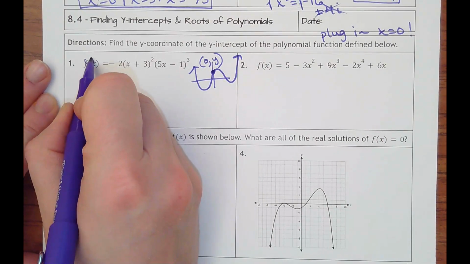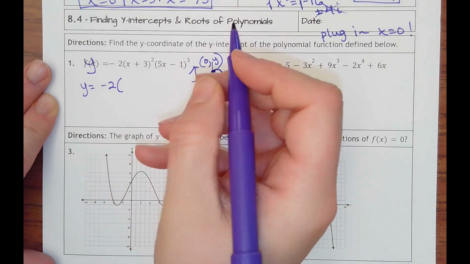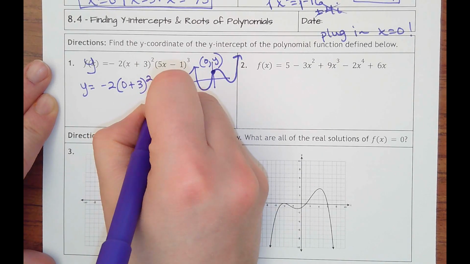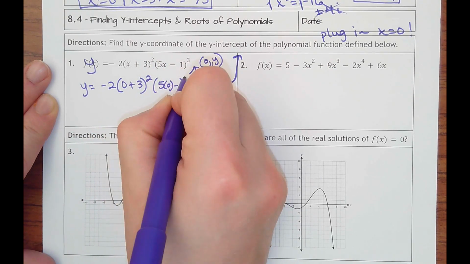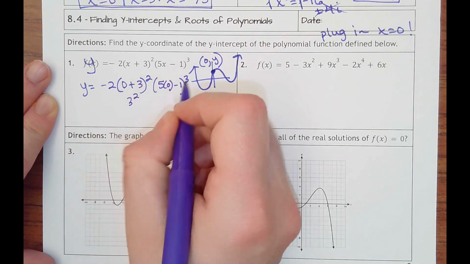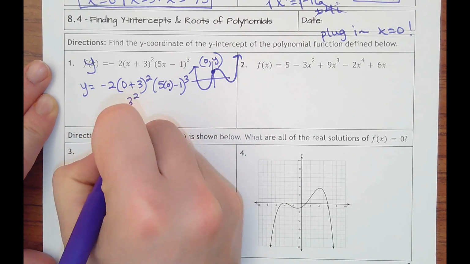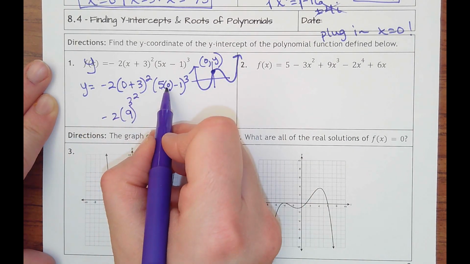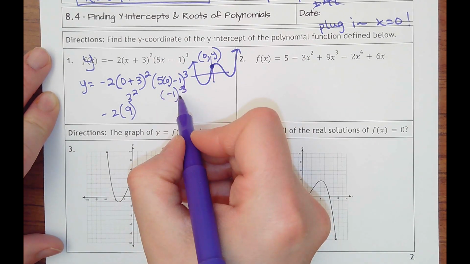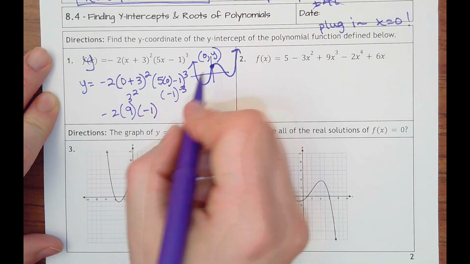And remember, f of x is a fancy way of writing y. So y will equal -2 times (0 plus 3) squared times (5 times 0 minus 1) cubed. 0 plus 3 is 3 squared. That will be 9. So we'll have -2 times 9. 5 times 0 is 0 minus 1 is -1 to the third power. Negative times a negative is a positive times another negative is back to a -1.